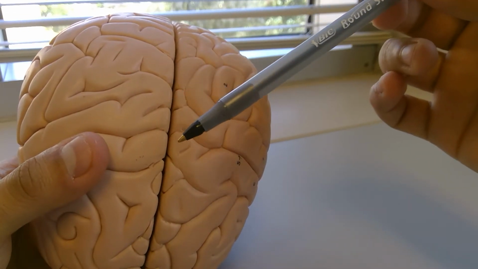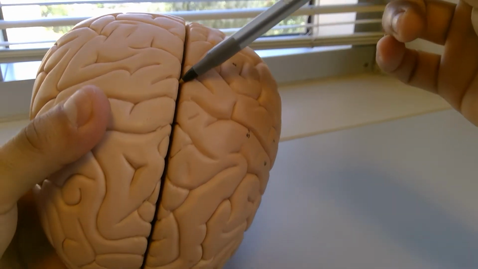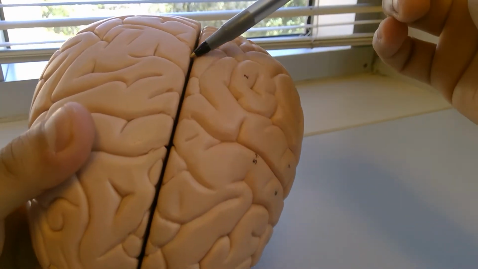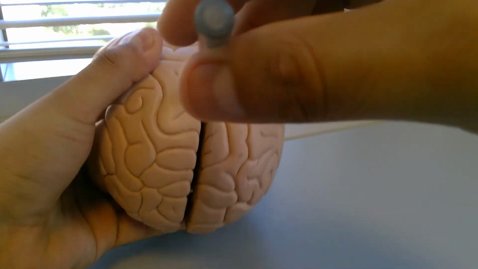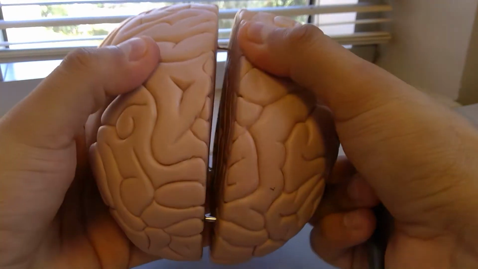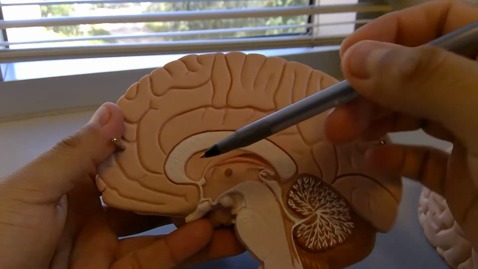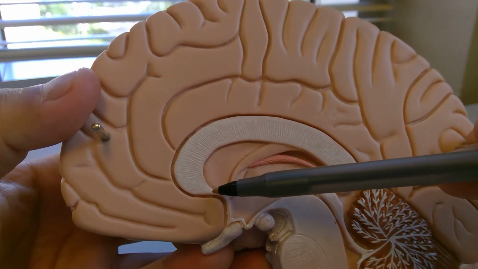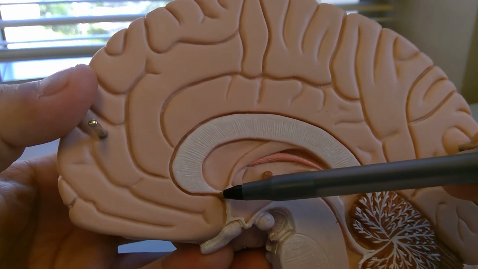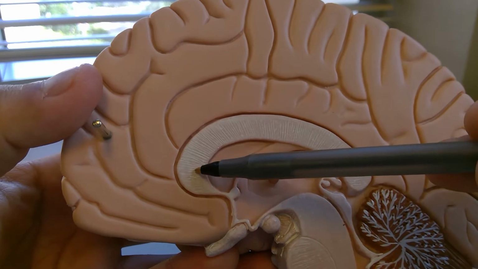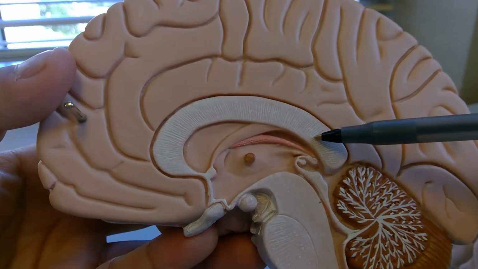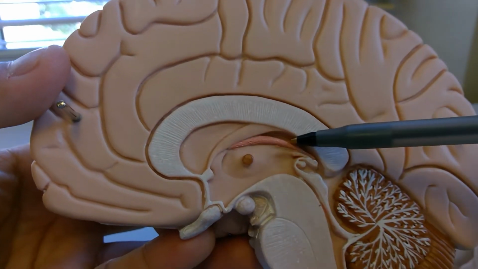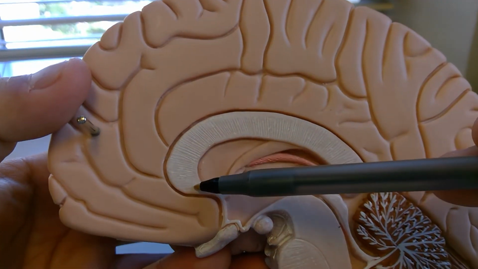Let me start here now. So the longitudinal fissure, also known as the sagittal fissure or the interhemispheric fissure, would be this long line here in the middle, separating both hemispheres. Then we go inside to the corpus callosum. So right here would be the rostrum, the genu, the body, and then the splenium here in the back. So that would be those 4 parts of the corpus callosum.